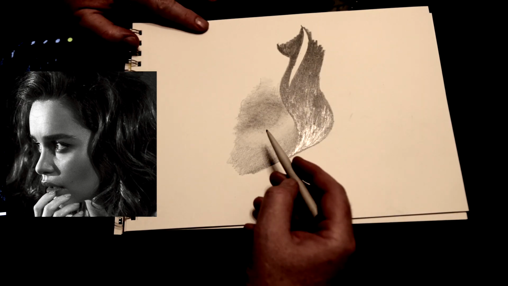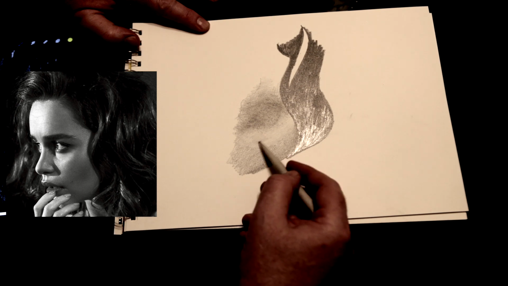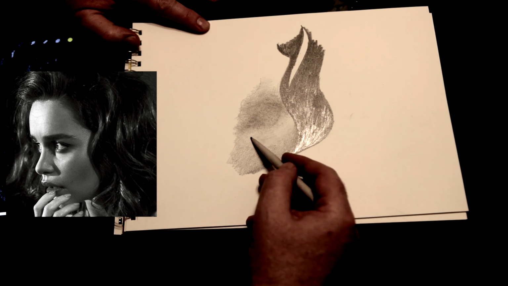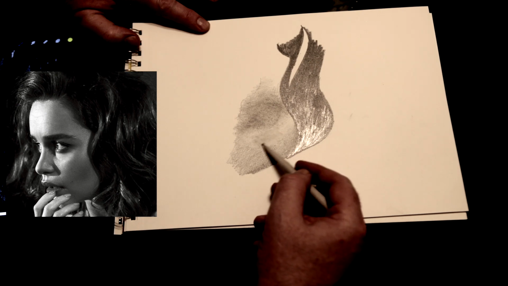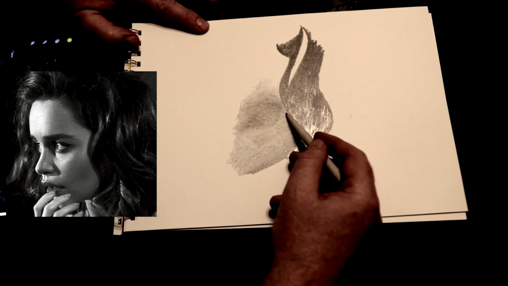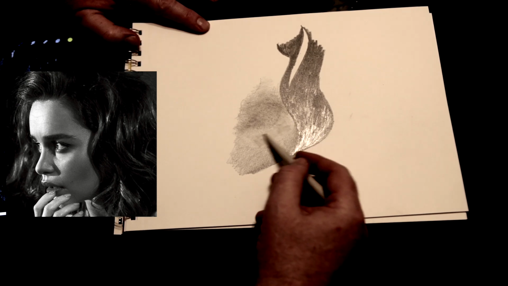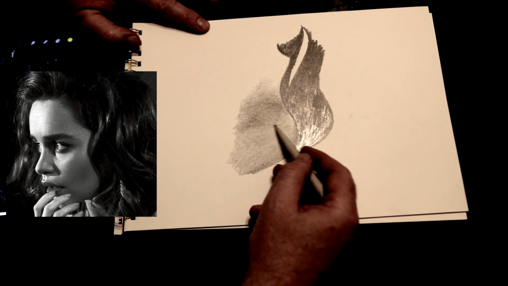So then if I was going to blend, I'm going to start in this light area and just kind of get this whole area smoothed out. And then once I get that all kind of smoothed out, then I'm going to push out into the darker regions.